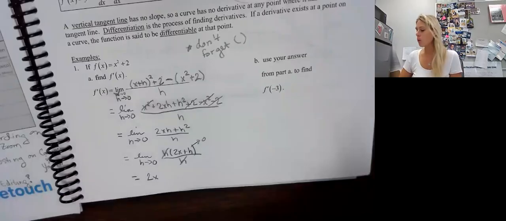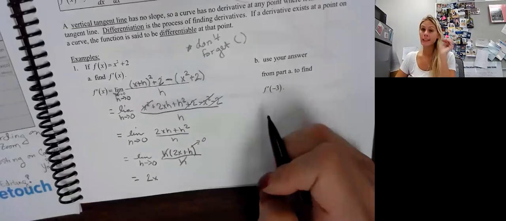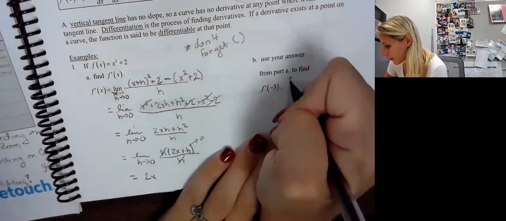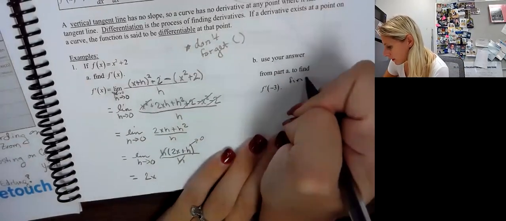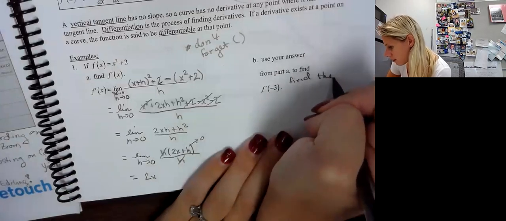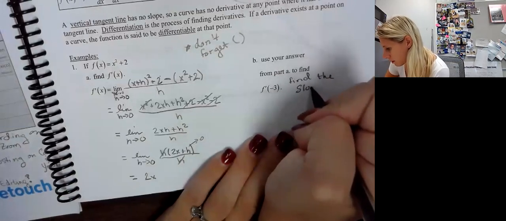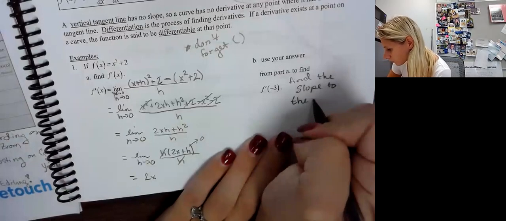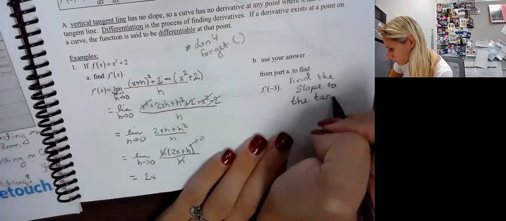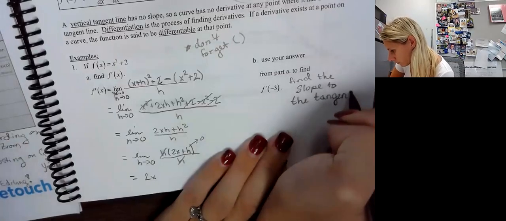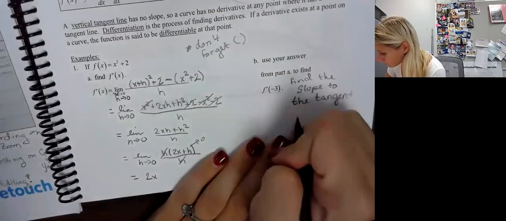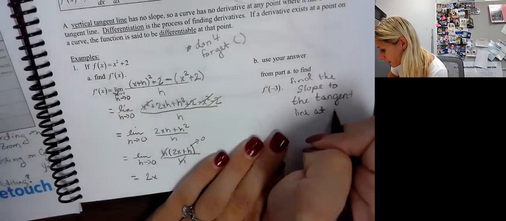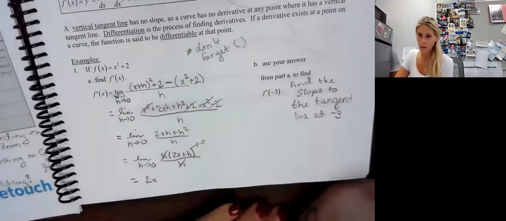Okay, so what this question is asking, when it says f prime of negative 3, what it's actually asking is find the slope to the tangent line at the point -3, okay?